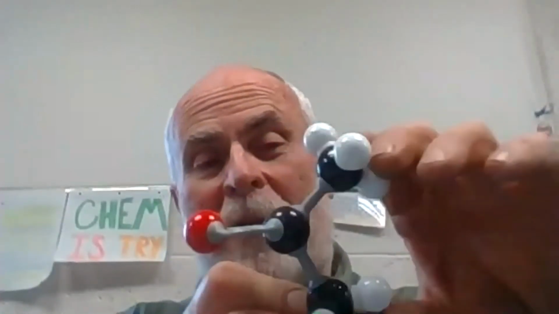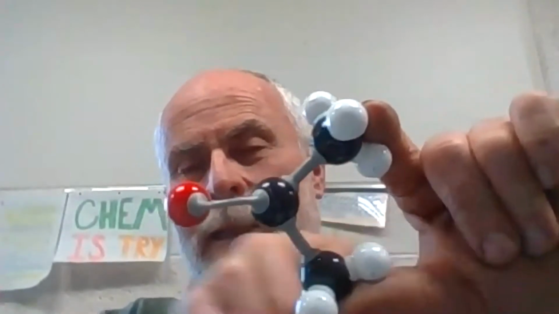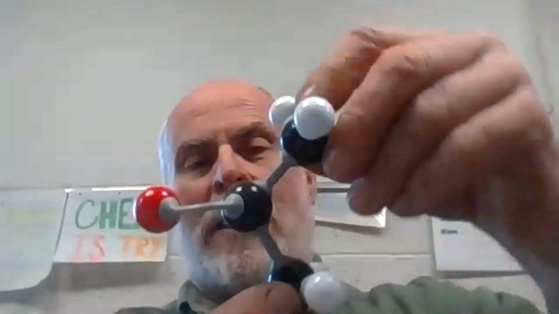It just has to be not on the end. And if I hold it like this, people say, well, this is an end, the left end and the right end. No, it's not really an end. If we put that other one on, and had the zigzaggy, it really isn't an end, it's just part of the zigzagging.